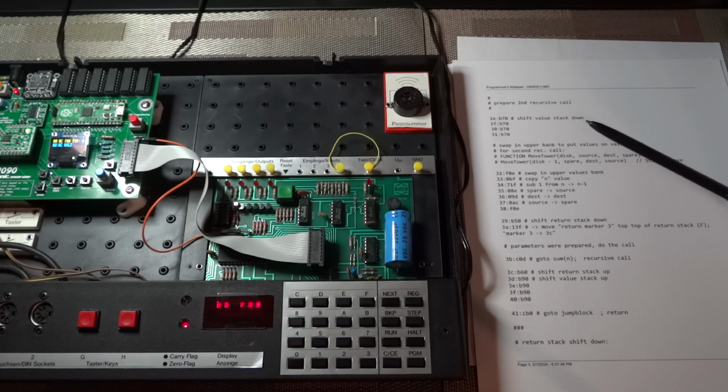Alright guys, so that's the last Microtronic video, at least for a while. And once I get my Cosmos CP1 memory expansion, I will still implement the Towers of Hanoi on the Cosmos CP1 machine. But that's going to be end of March or April.